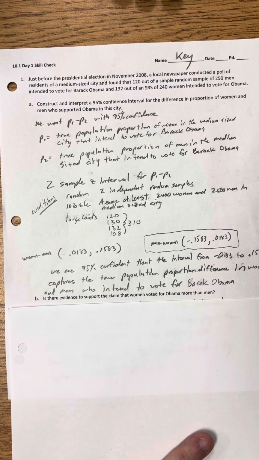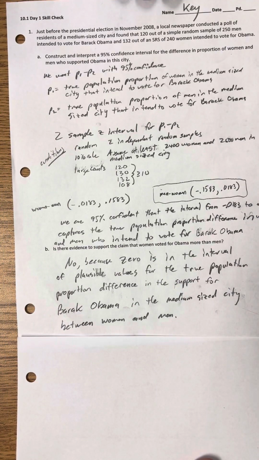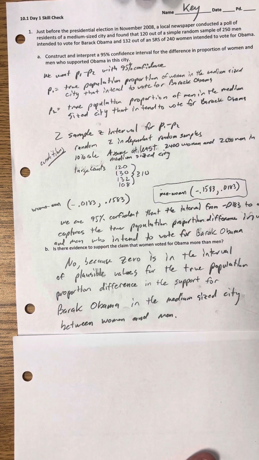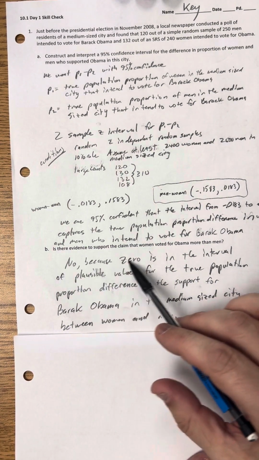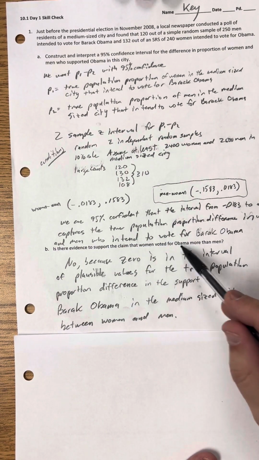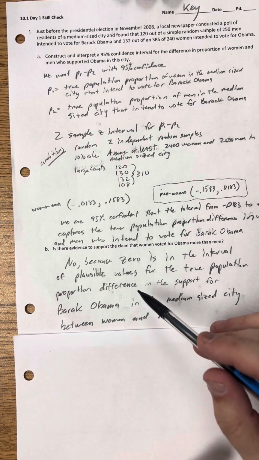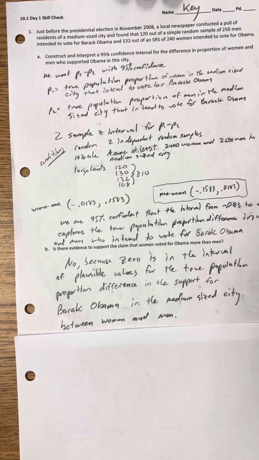Okay, is there evidence to support that women voted for Obama more than men? And on this one, it's no. Now, again, this one says is there a difference. So the answer is no, there's not evidence of a difference. But this follow-up question kind of changed the game a little bit on us. It says, is there evidence that women supported more than men did? And again, just say no because zero's in the interval.